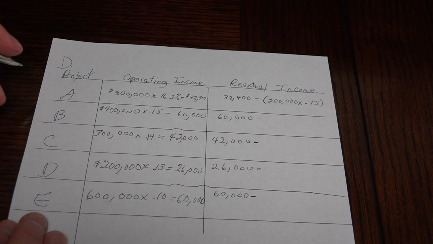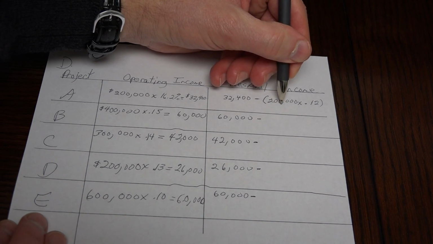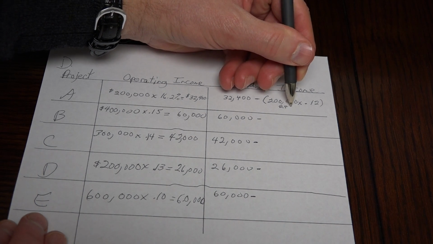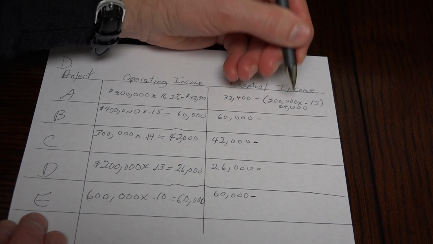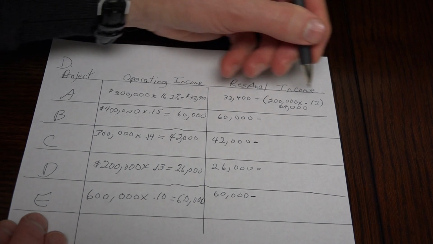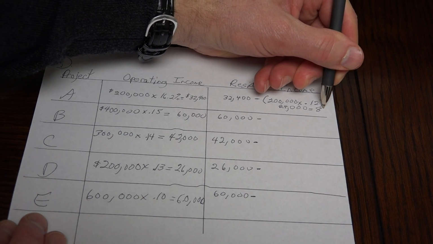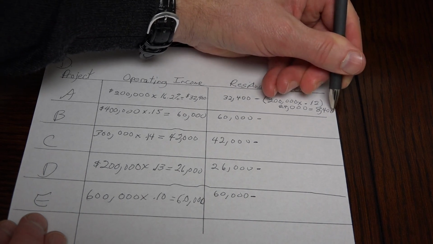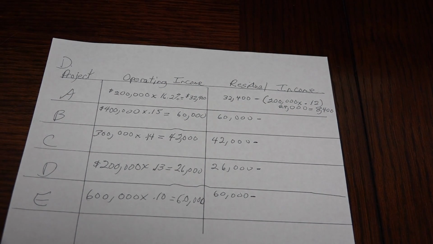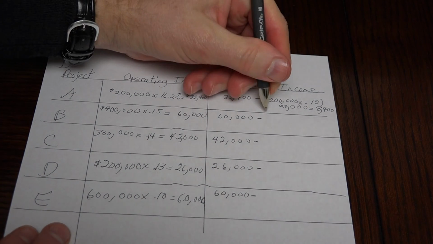And so 32,400. Here we have 24,000. So 32,400 minus 24,000 equals 8,400. Okay? So we do that for each one.